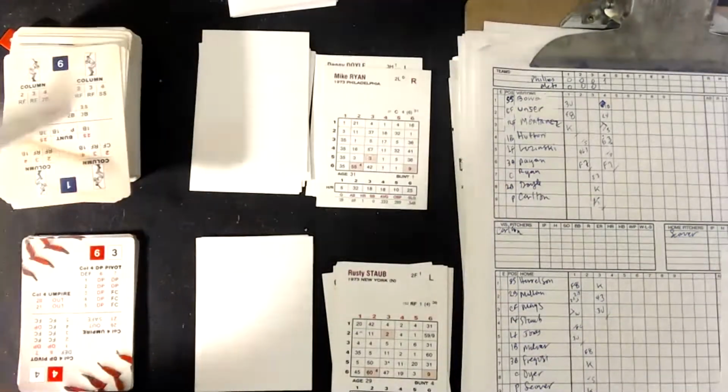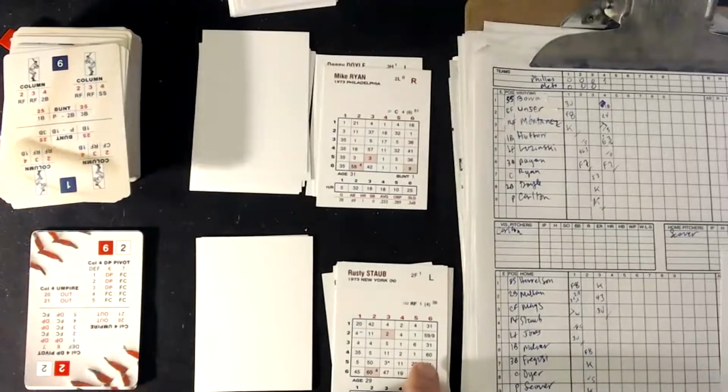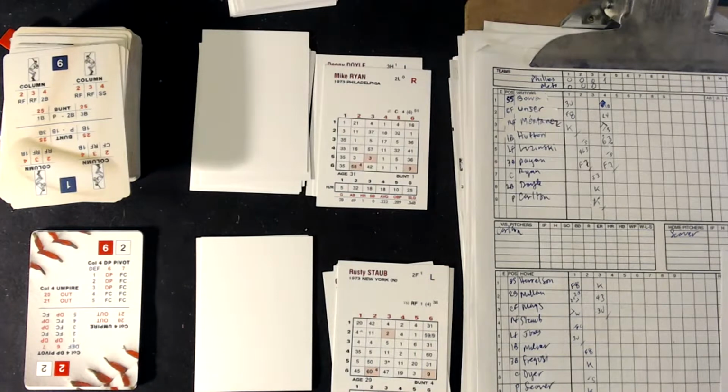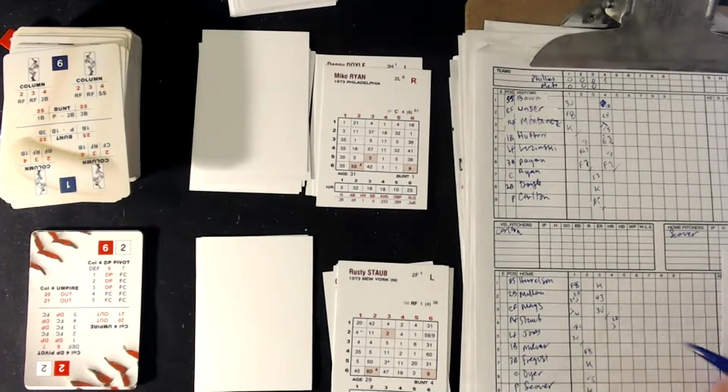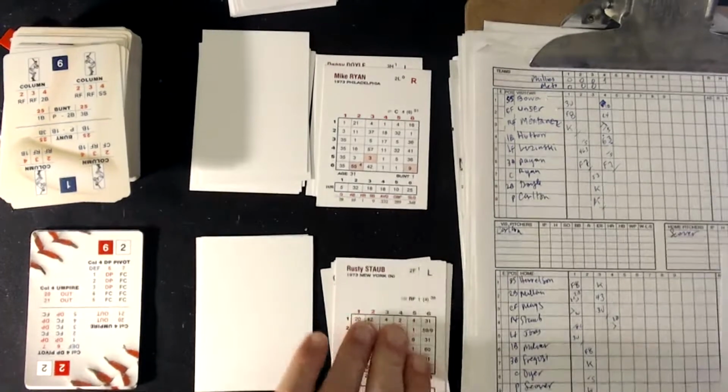And it's Rusty Staub leading it off. Here goes. It's a 6-2 pitch from Carlton. A 6-2 against a lefty is a 59. 59. It's a 63. Column 3. And that's going to be a ball that's pulled down the line into the right field corner. And hustling after it is the right fielder, Montanez, and gets it in quickly. But Staub is in with a leadoff double. So the Mets have the tying run at second base.